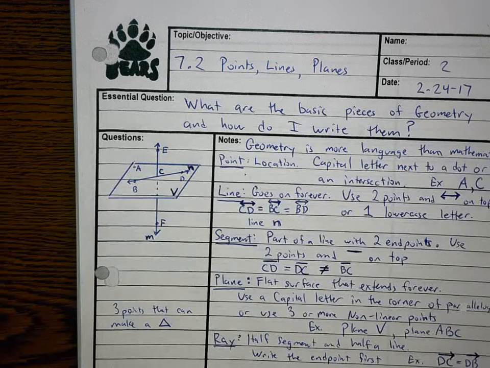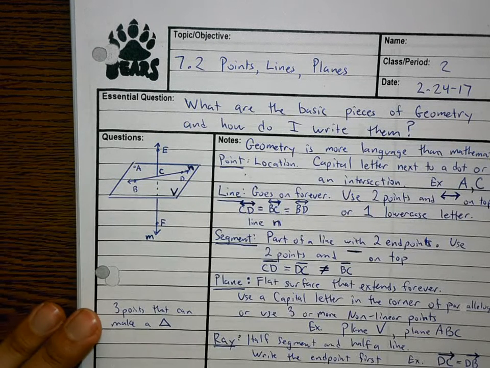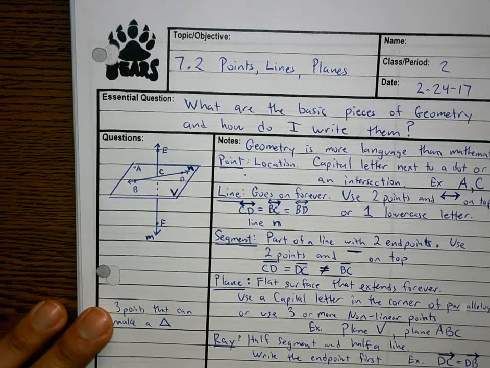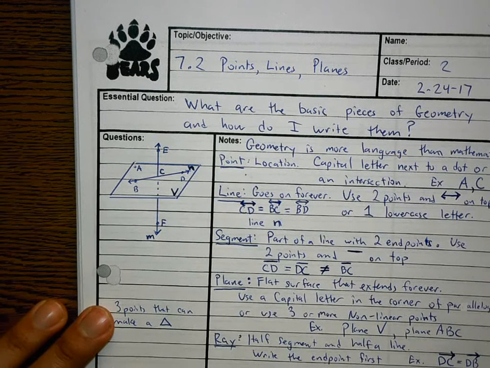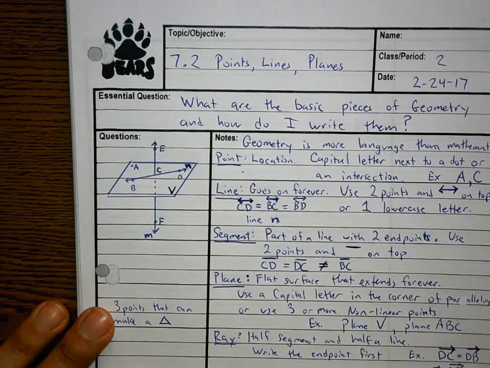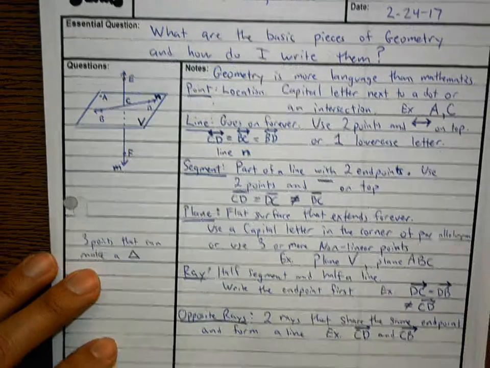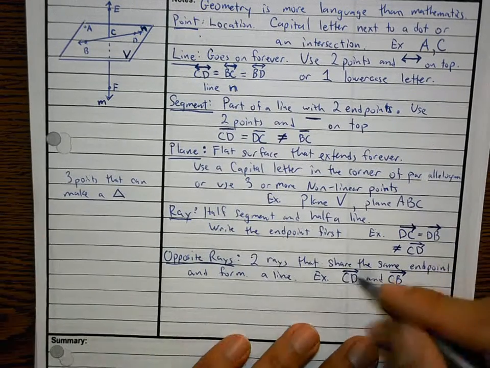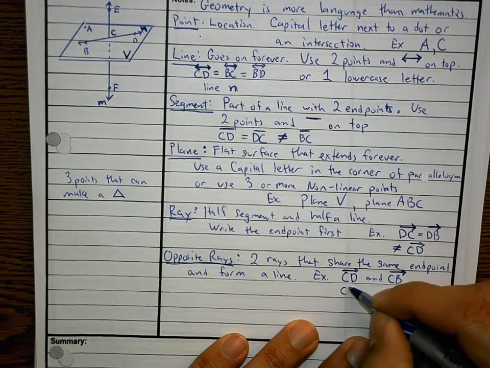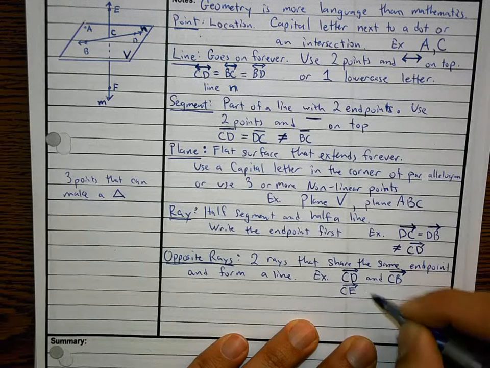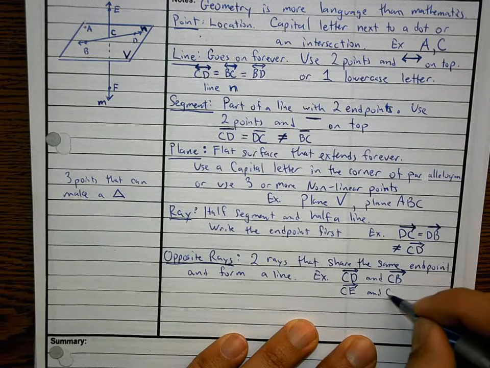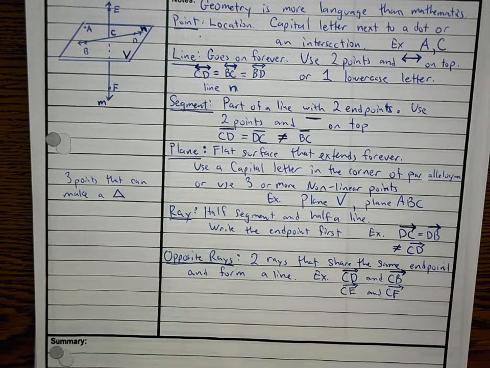Jesus: So another one would be C and E and C and F? Yes. But here's how you would say it. Ray CE and ray CF. You would be correct if you did it that way. Okay, with the little bar on top with one arrow. Excellent example. So you know what? Let's add that to this. Another example is he said ray CE and ray CF. Good job, Jesus. Those are another pair of opposite rays.